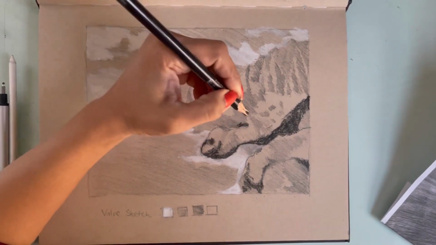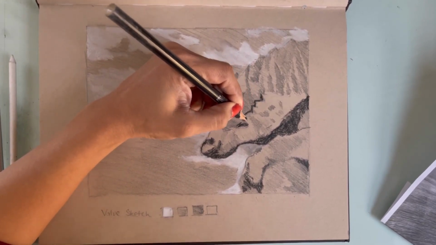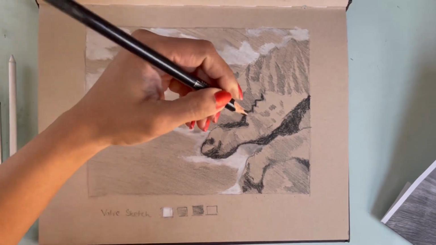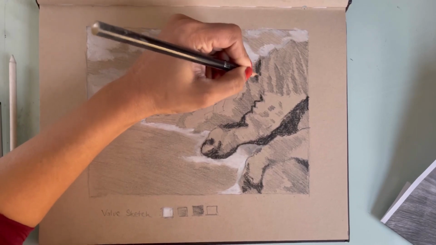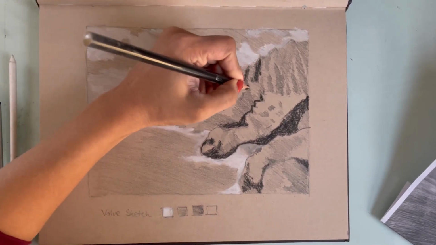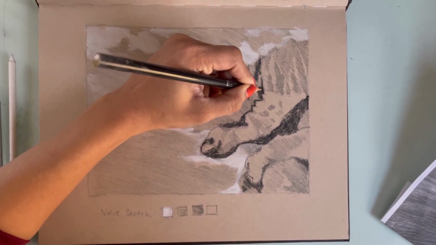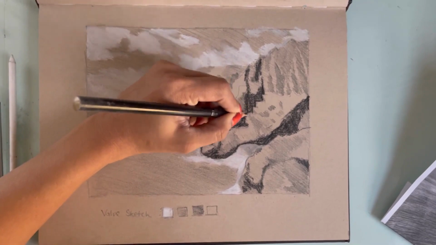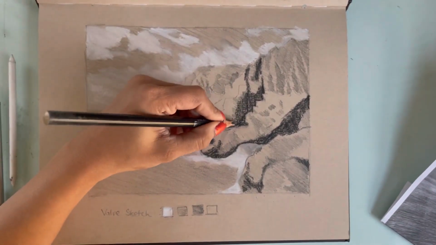Next up, I used black charcoal and marked all the really dark values. So these are shadows formed by the ridges in the mountain, the parts that are really dark lava rocks, and sometimes there are parts of the ocean that are really deep that show up as deep blue. So those would also be good candidates for the black charcoal or the dark values.